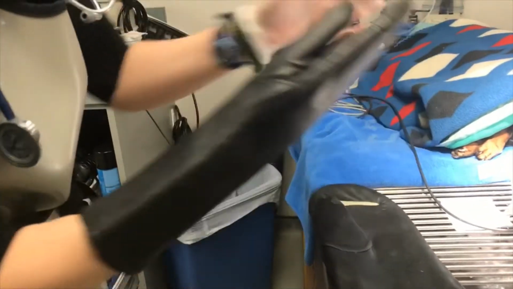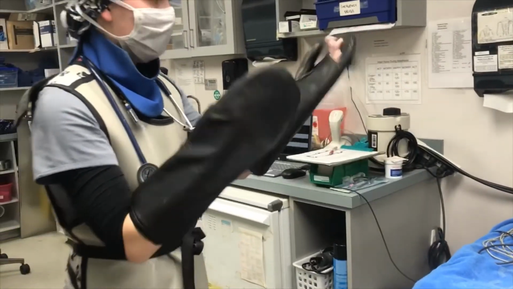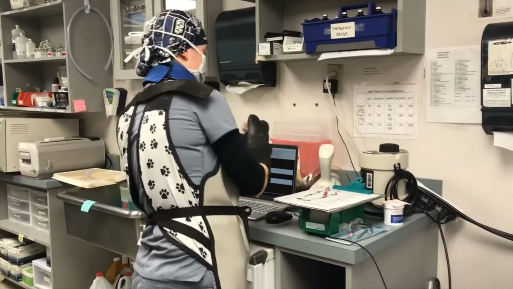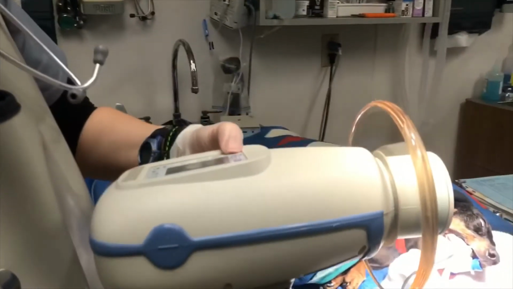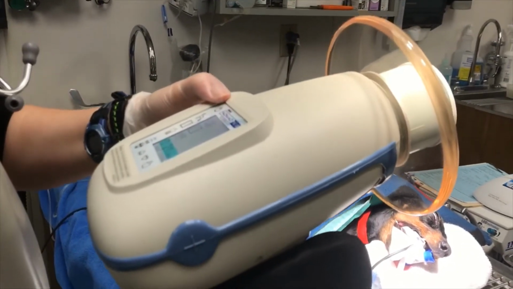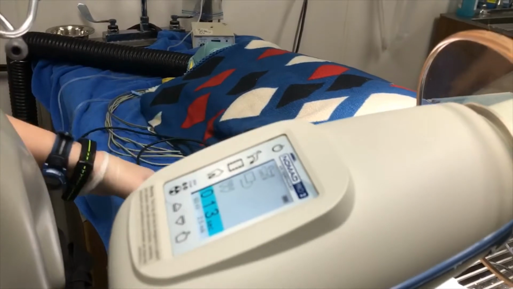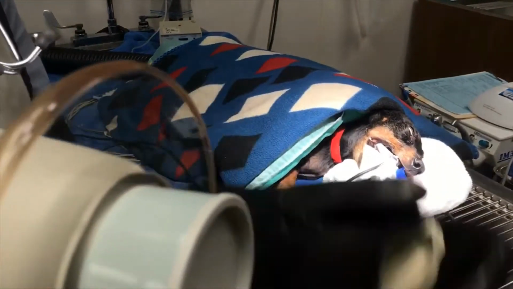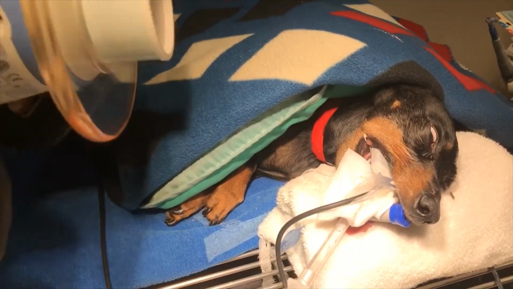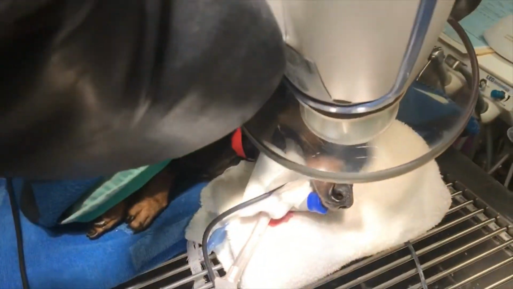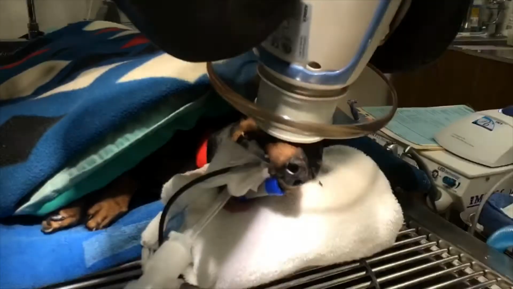Our machine is a handheld unit, and it does have a scatter shield on it, but just to be extra safe, I'm wearing our radiation gloves as well as our apron, just for extra personal protection. I'm going to make sure I have my proper settings for the teeth I am taking. That way we have the proper kVp and mAs. So for the bisecting angle, I'm going to come pretty much straight down, shooting wherever it is through the eye.